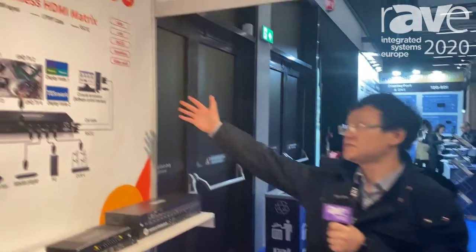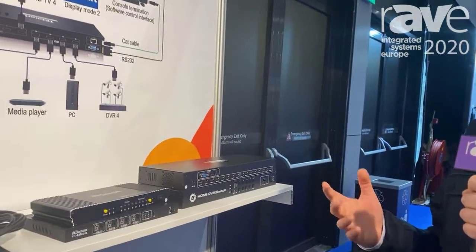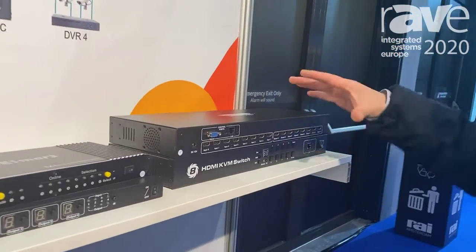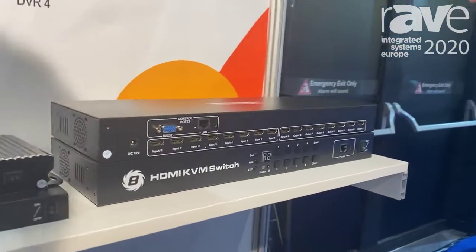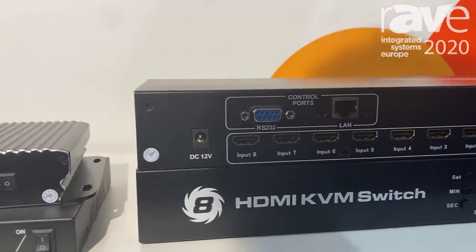Our main product is KVM. The key point is that you can use one keyboard and one mouse to control more computers. Now I will show you a matrix. If you have more computers, more than 2, more than 4, and if you have more monitors, use this product, you can control them with one keyboard and one mouse.